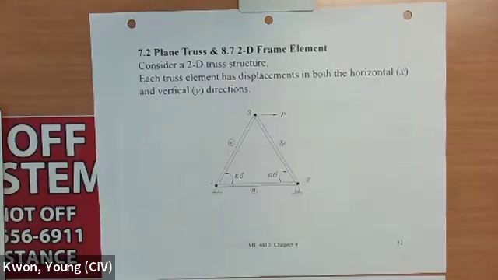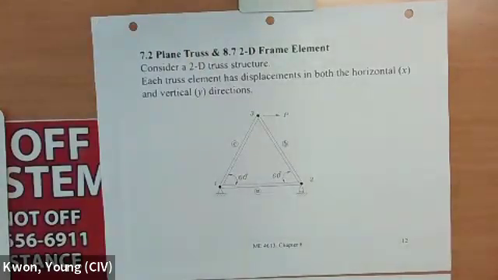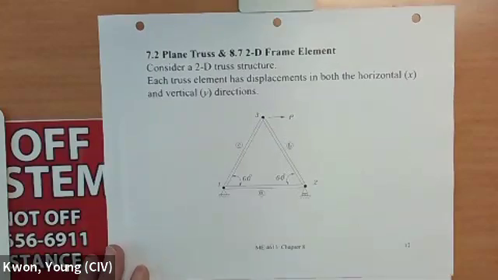So we talked about the beam bending problem. Beam bending is a little different from the previous problem because this is C1 continuity, so we have both displacement and slope continuity there. And now we also talk about two-dimensional or three-dimensional structures.